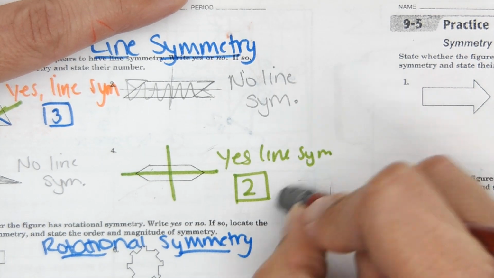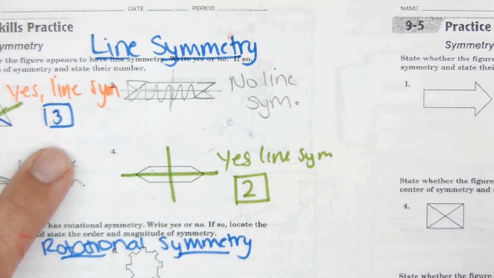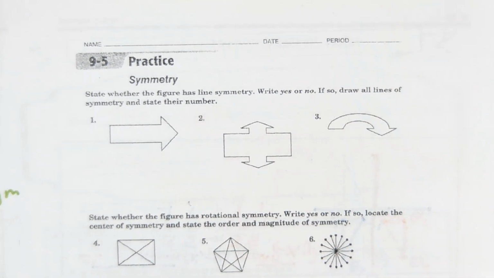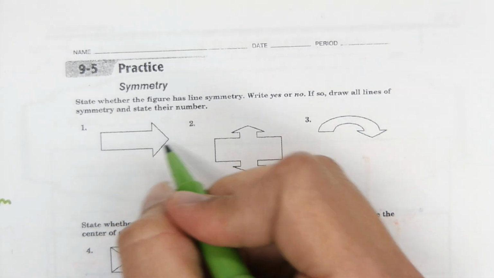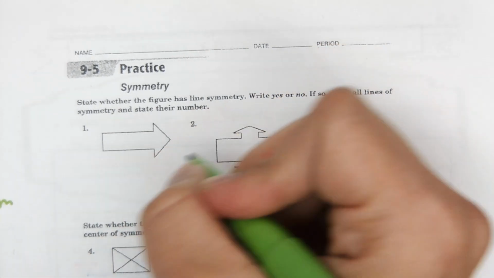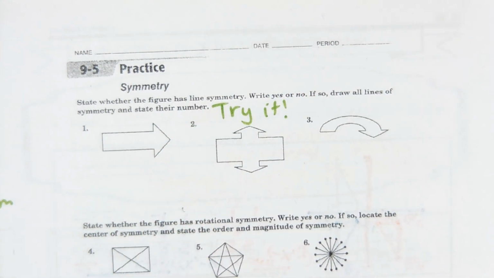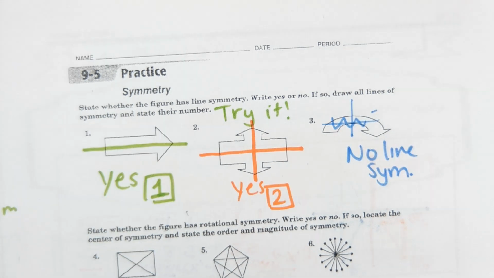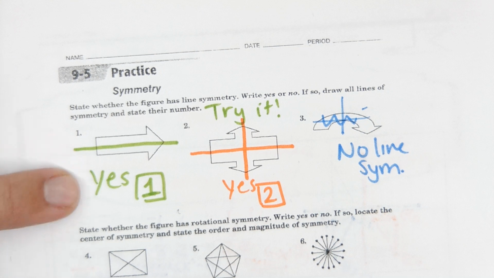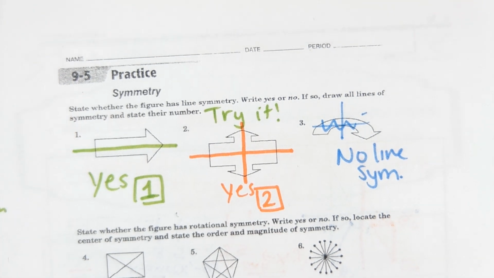Okay, from here, I'm going to have you guys try it right here. I want you to go through and say whether it has line symmetry or not, yes or no, and then put how many lines of symmetry it has. So try it yourself. I'm going to freeze. I'm going to answer it too, and then we'll compare answers. Okay, so here's what I got. Compare your answers, make sure you got it right, and we'll move on to the next thing.